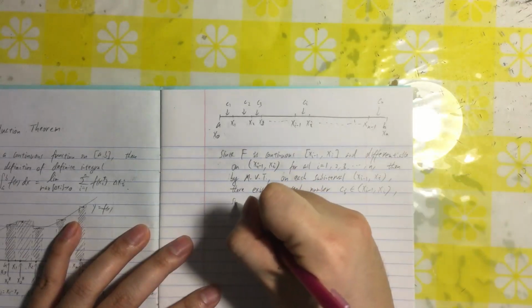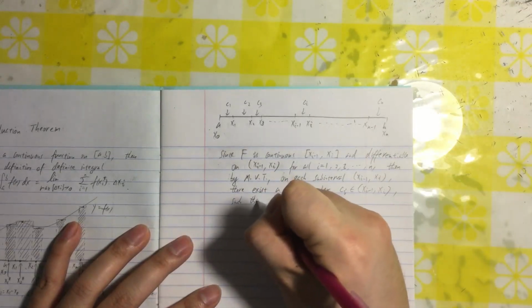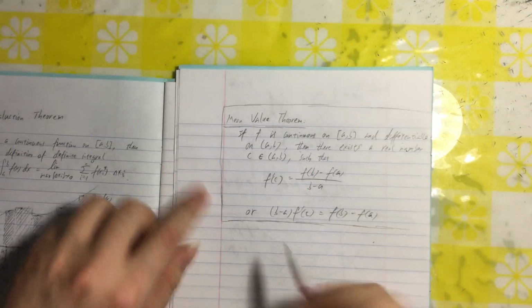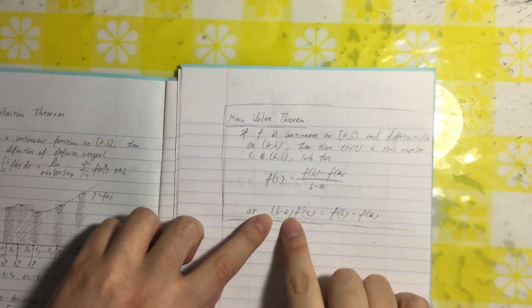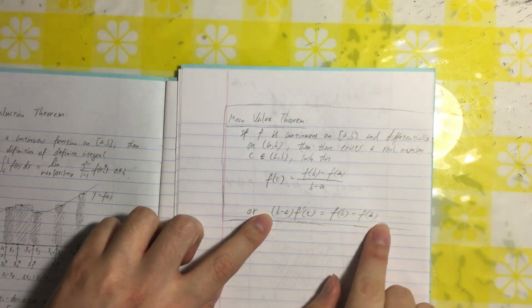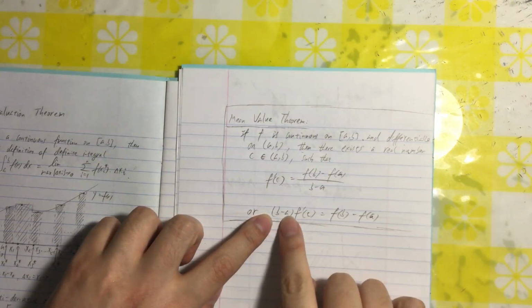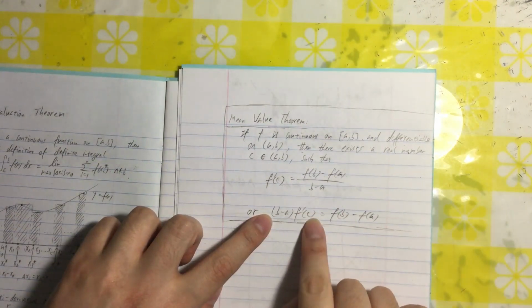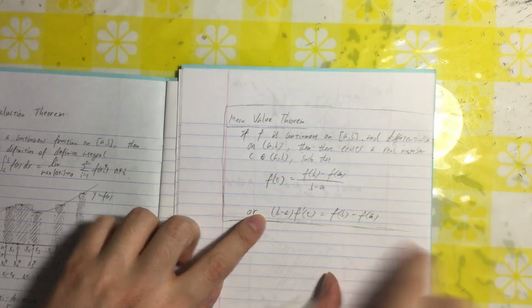Such that the mean value theorem says (b minus a) times f prime of c equals f of b minus f of a. On the interval [a, b], we have (b minus a) times f prime of c equal to f of b minus f of a. If we apply the formula here, what do we get?